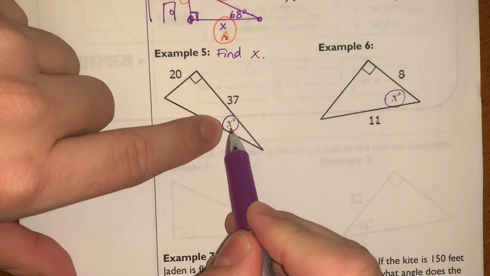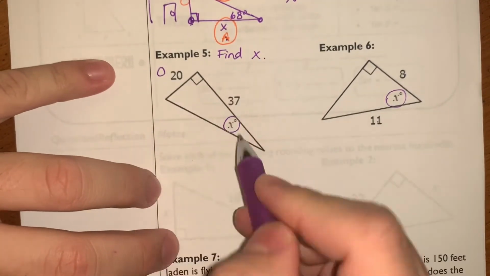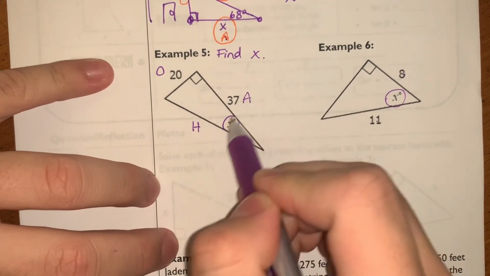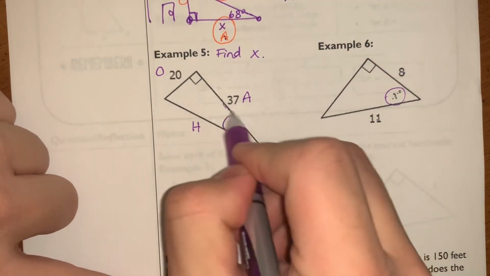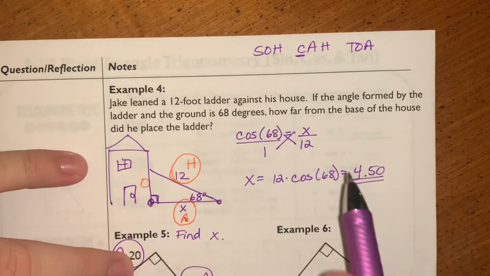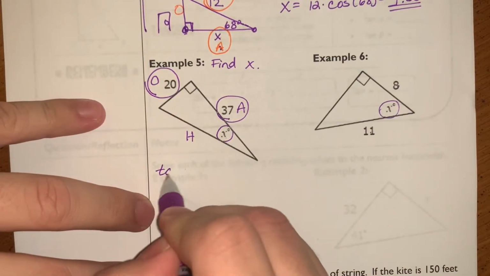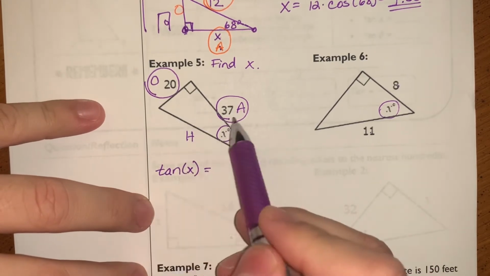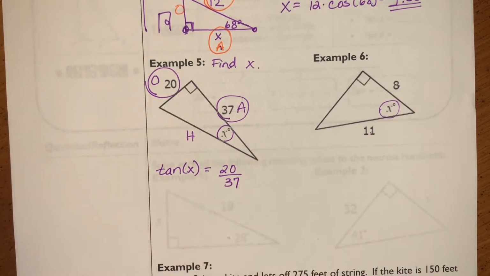So if I look at angle x, again, I'm still going to label all the parts of my triangle. Here is the opposite. The hypotenuse is this one. And then I have 37 that's next to the x, but not the hypotenuse, right there. So once I've labeled the parts of my triangle, I know I have my adjacent. I know that I have my opposite. So when I look at SOHCAHTOA, O and A, that goes with tangent. So I'm going to take the tangent of this unknown angle x is equal to O over A, so 20 over 37. All right.